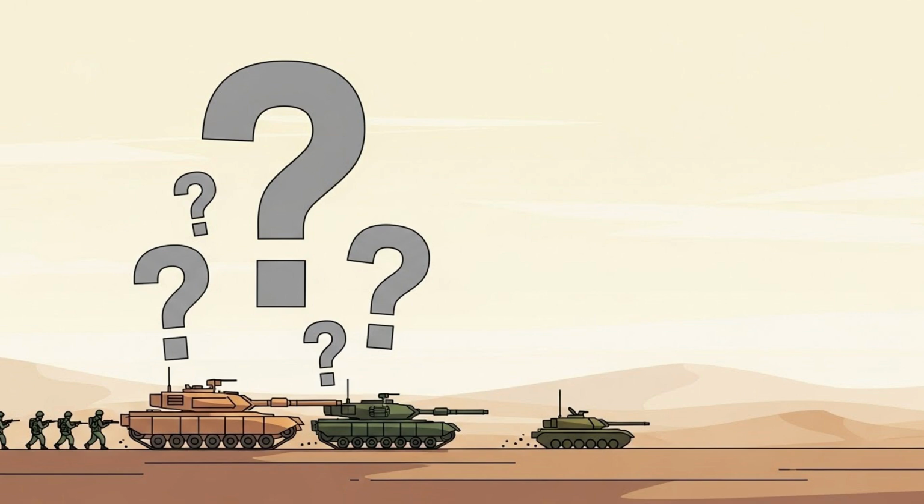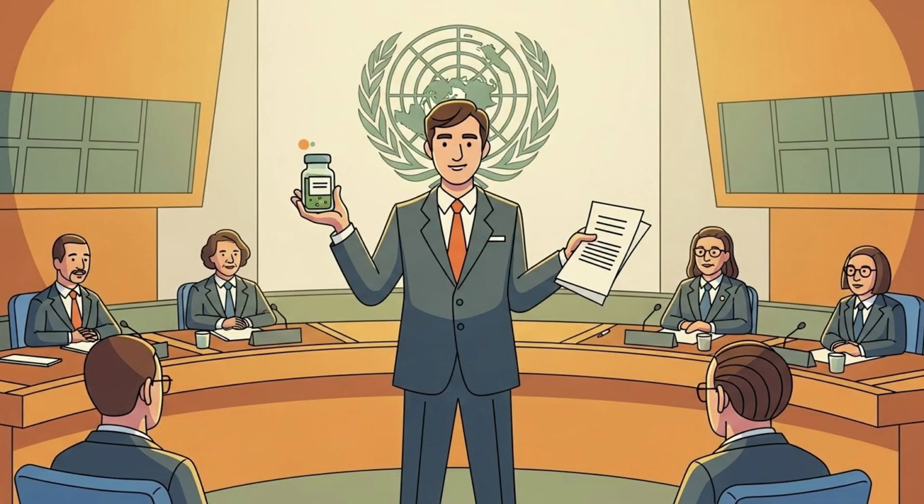Neither claim was true. Intelligence was cherry-picked, exaggerated, or simply fabricated to justify a war the administration wanted. Secretary of State Colin Powell presented evidence to the United Nations that later proved unreliable. The invasion succeeded militarily within weeks. Saddam Hussein's regime collapsed. But the Bush administration had no coherent plan for what came next.